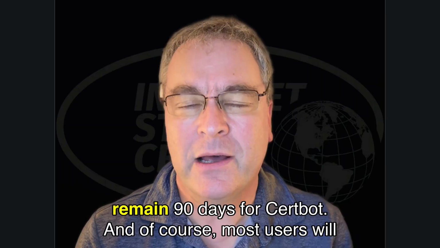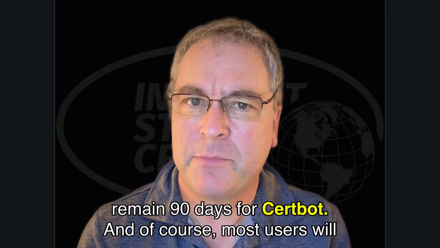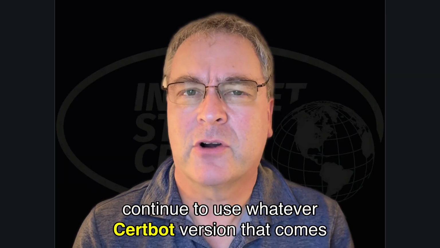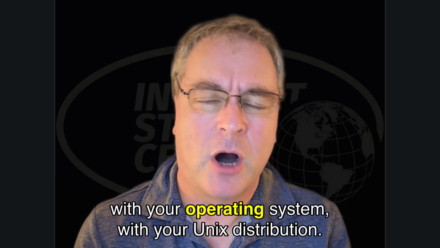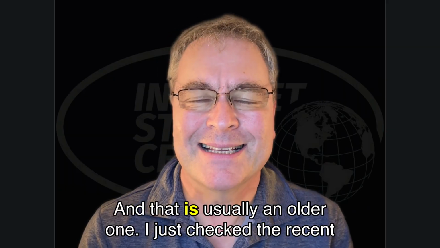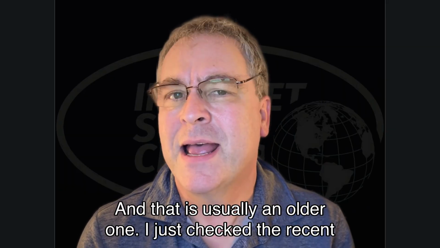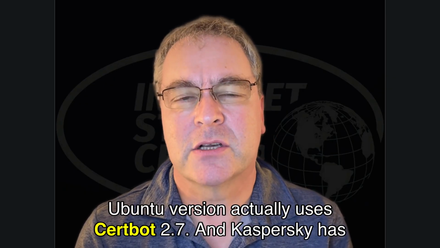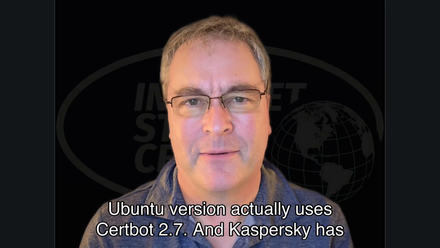The default will remain 90 days for Certbot, and of course, most users will continue to use whatever Certbot version comes with your operating system, with your Unix distribution, and that is usually an older one. I just checked, and the recent Ubuntu version actually uses Certbot 2.7.